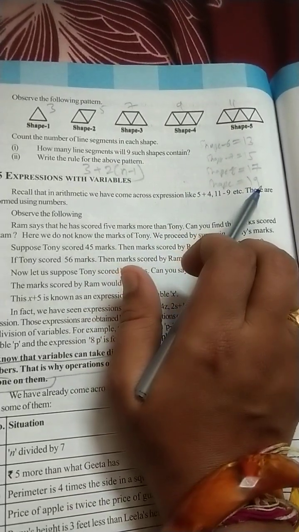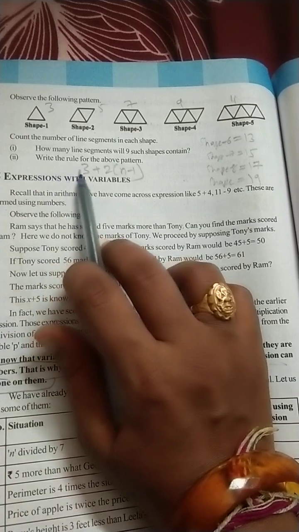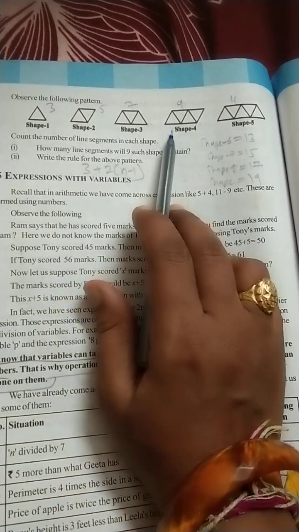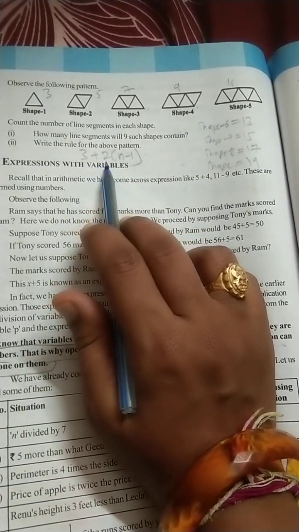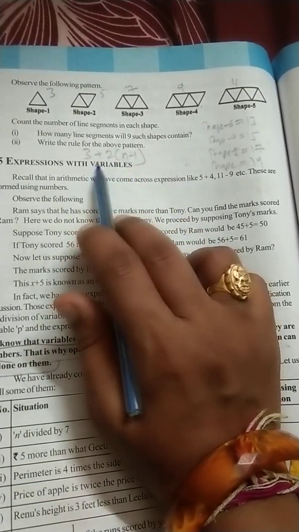So for shape 9, there will be 19 line segments. Okay, very simple now. Next, write the rule for the above pattern. For this pattern, what rule will come? Yes, the rule will come: 3 plus 2 into n minus 1. The pattern is 3 plus 2 into n minus 1.